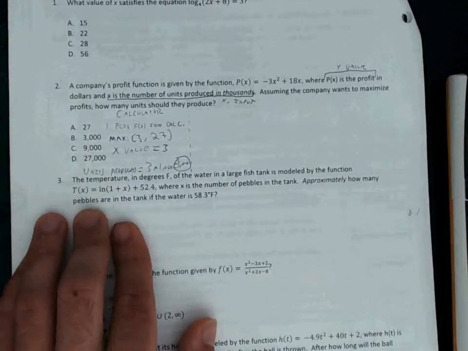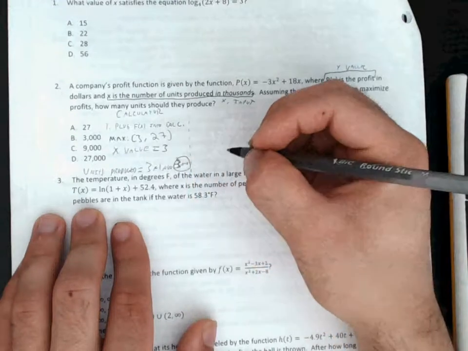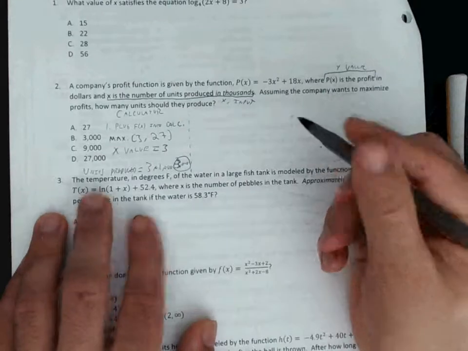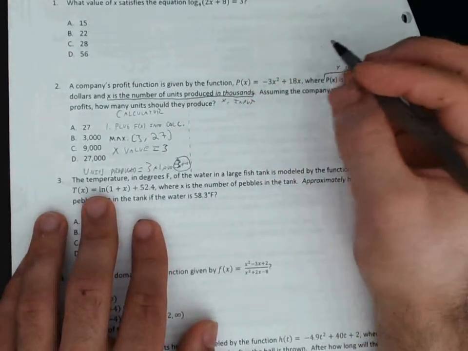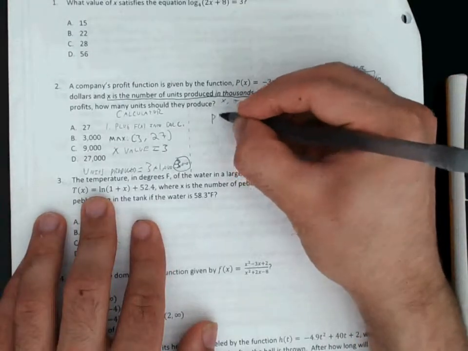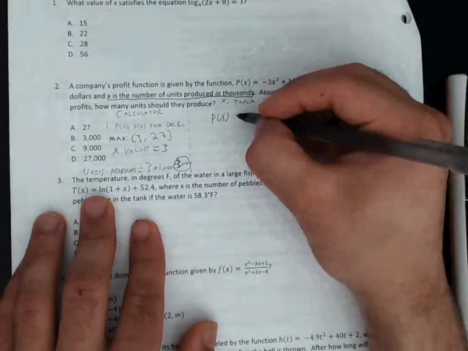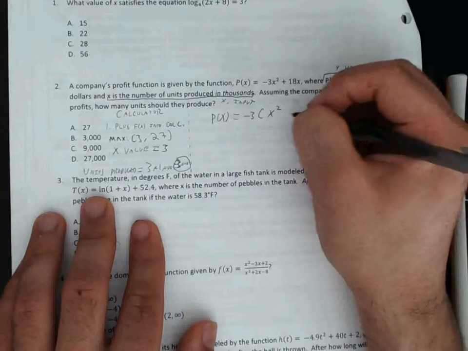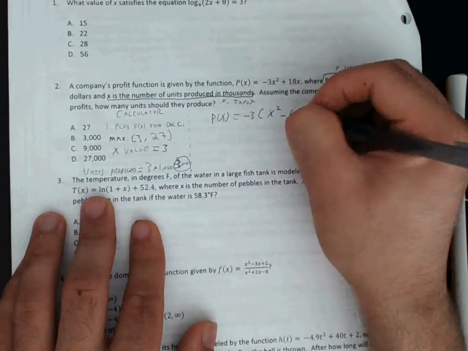But I should also teach you how to find the maximum of the parabola without your calculator. So we're going to quickly do some completing the square in order to find the vertex of the parabola. So p of x equals, first step, factor out the negative 3: negative 3 times x squared minus 6x.